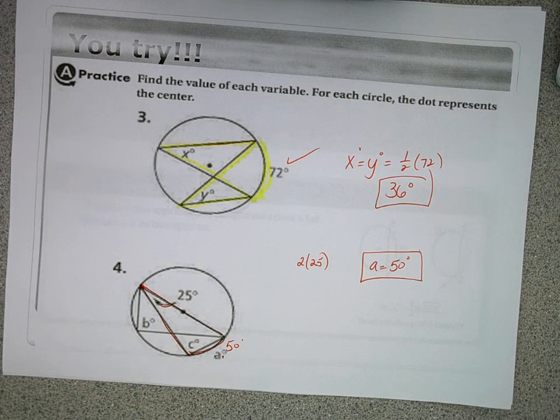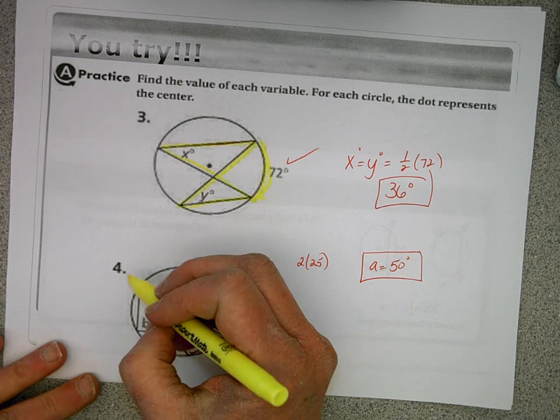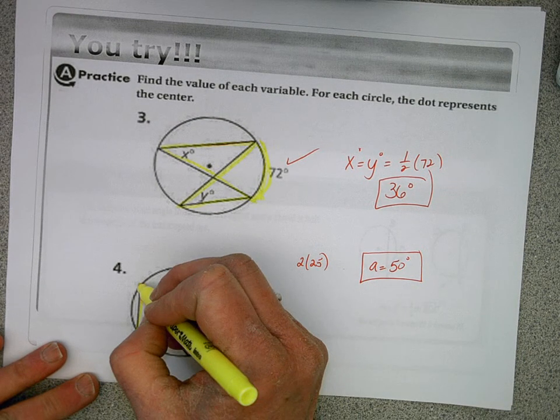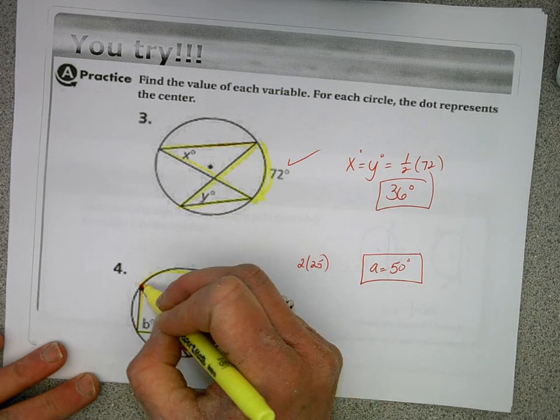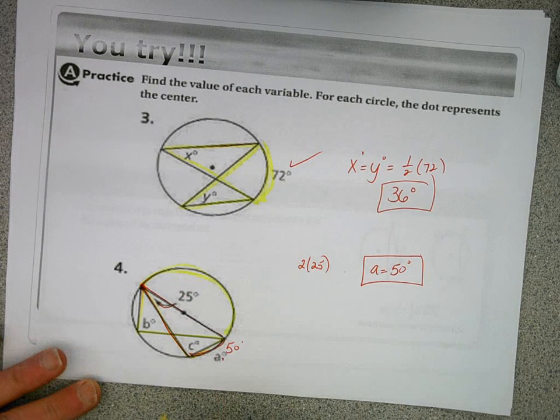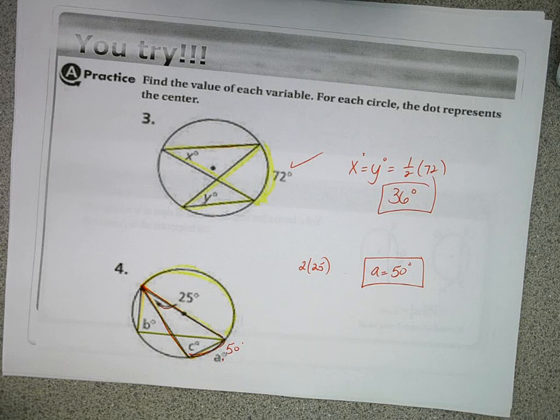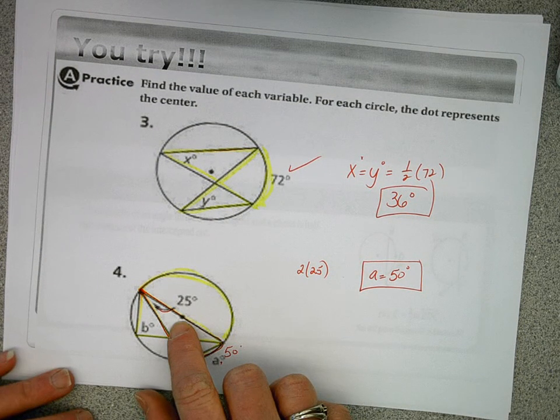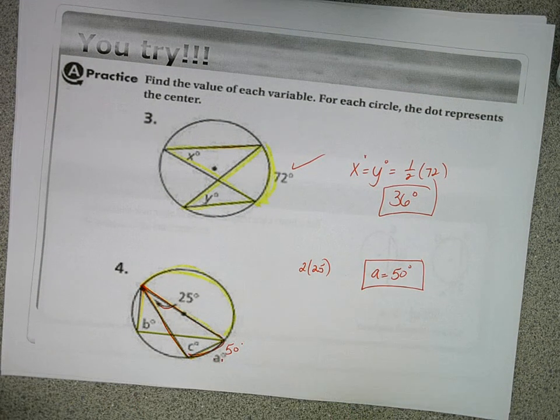Okay, another one that should be easy, or both of them: angle C and angle B both intercept the semicircle. You can see that the hypotenuse of their triangle is the diameter, so they are both 90 degrees.